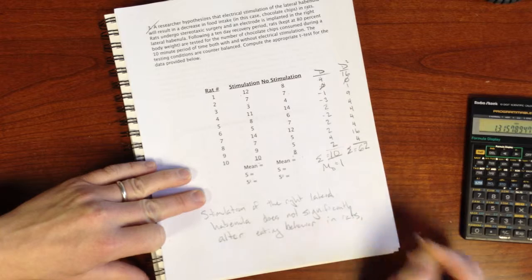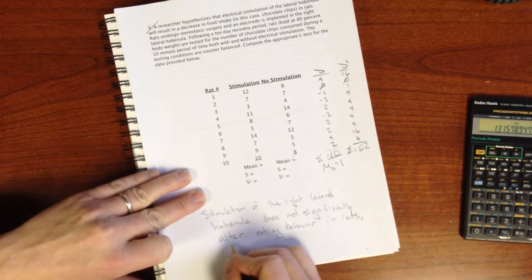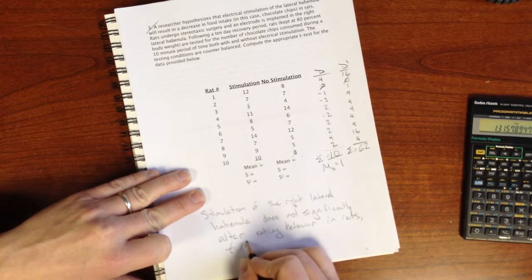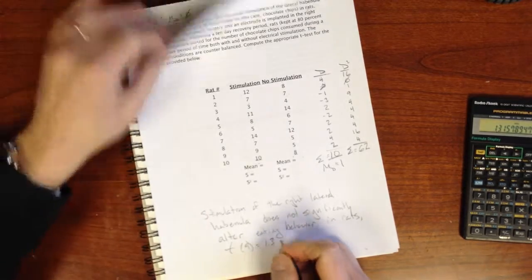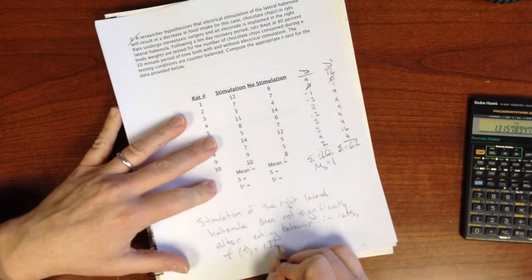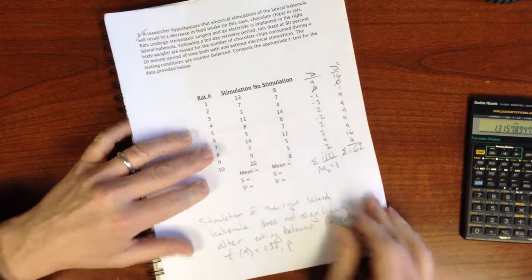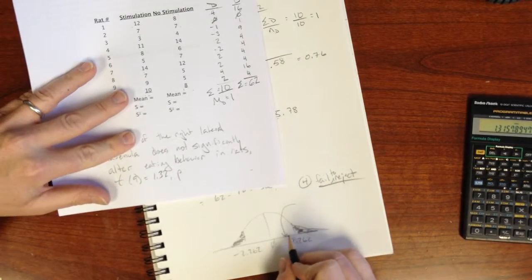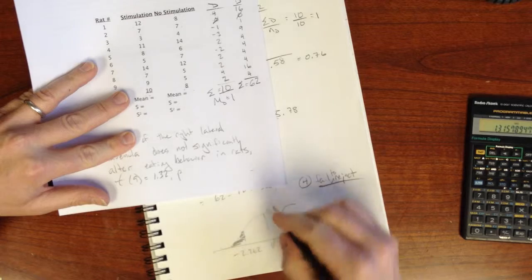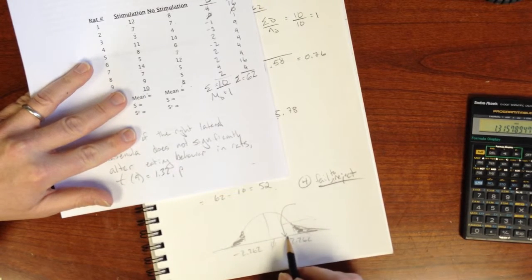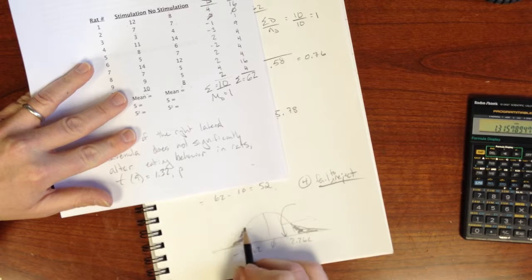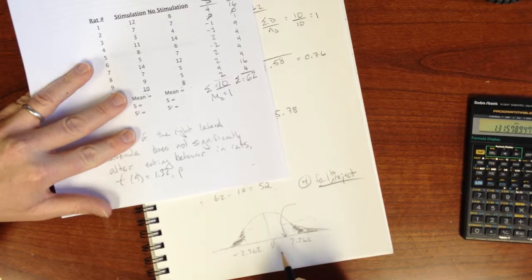I'm not done with the sentence. I'm making a comma there so I can put in my t information. So the t we calculated with 9 degrees of freedom was 1.32. And the p-value that's associated with that, we don't know what the proportion is beyond 1.32, or beyond negative 1.32. We can't say exactly.